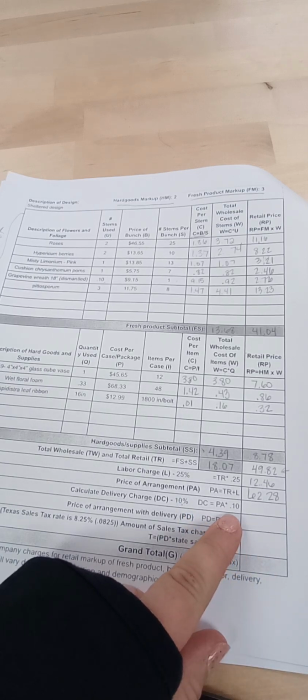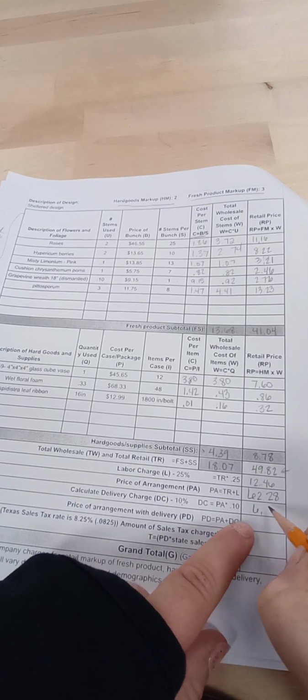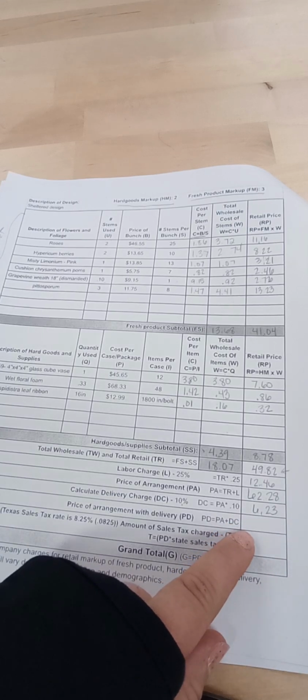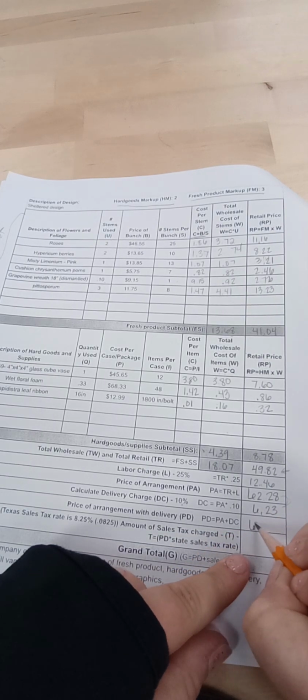So now, because we usually also add a delivery charge, we're going to charge 10% for delivery. So we're going to calculate that exactly the same way. So 6228, and then I'm going to multiply that by 0.1, which is $6.23. So I'm charging $6.23 for delivery. Now I'm going to add these two together to find out the price of the arrangement plus delivery: $62.28 plus $6.23 is $68.51.